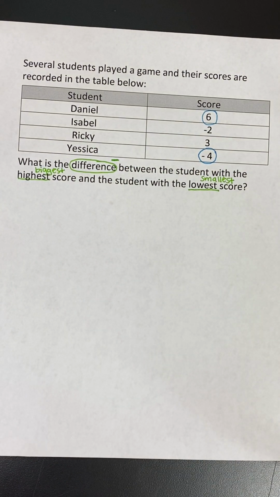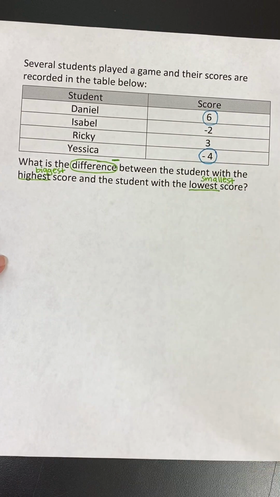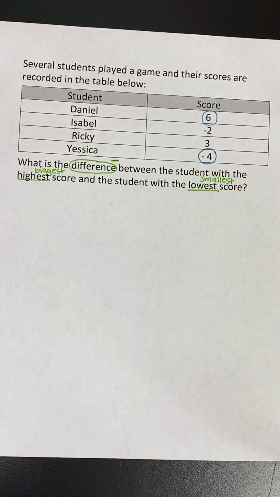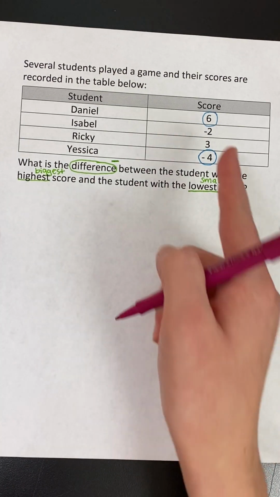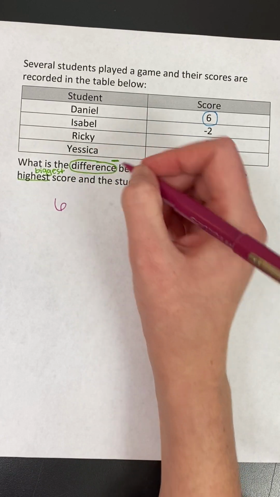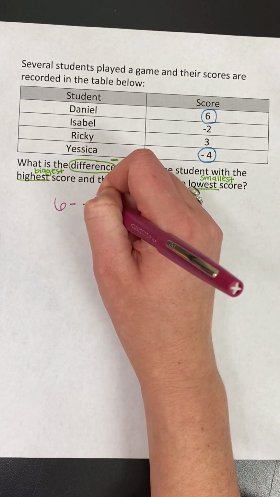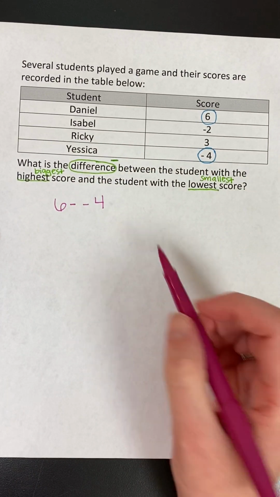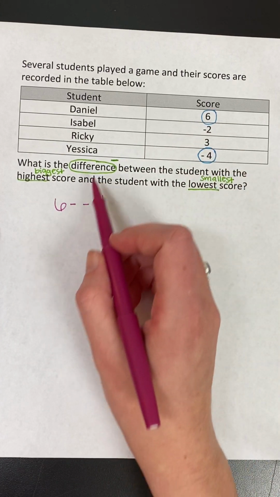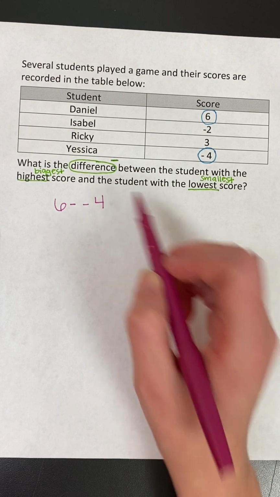So now that we have our two numbers, we can take the difference. And difference means to subtract, okay? But when we have positives and negative numbers, we have to use our integer song. And with our integer song, let's go ahead and write. I have my biggest, the difference, I subtract, but then I have a -4. So again, my biggest number is 6. I take the difference, which is subtracting, of the -4.